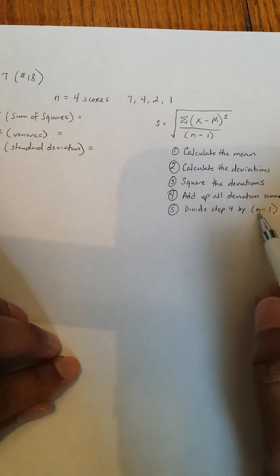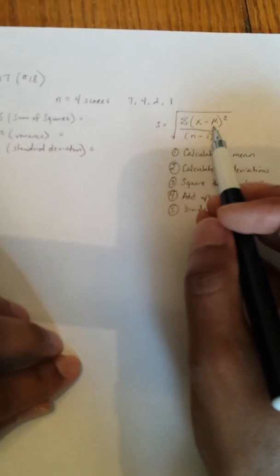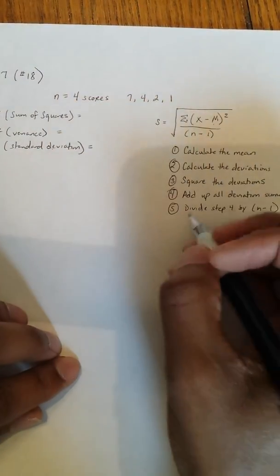So divide step 4 by n minus 1. And when we do that, what we're doing is calculating the variance. So we're getting the average squared distance that all of these raw scores are from the sample mean. Okay. So once again, we're calculating this en route to getting the standard deviation.